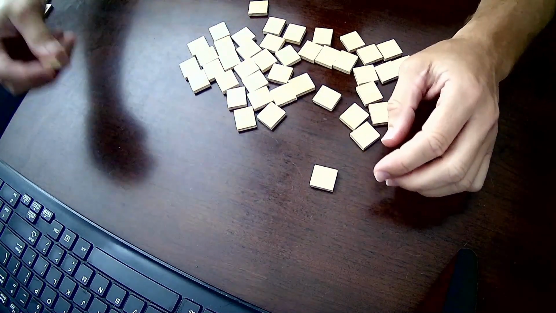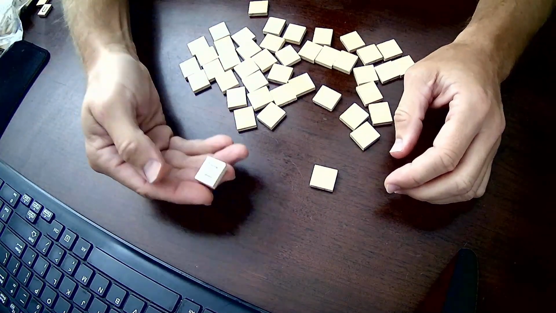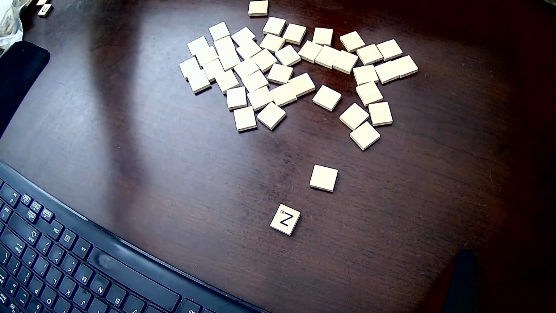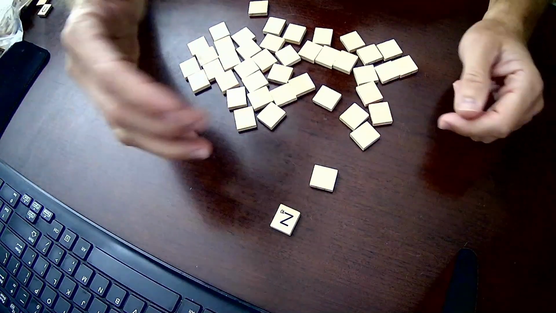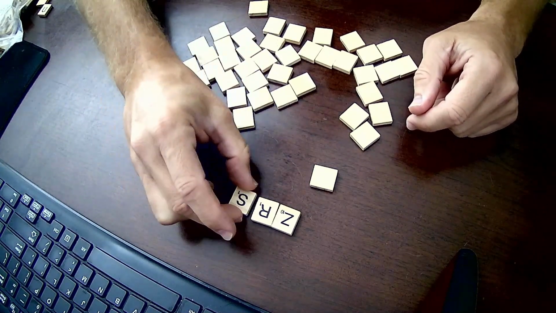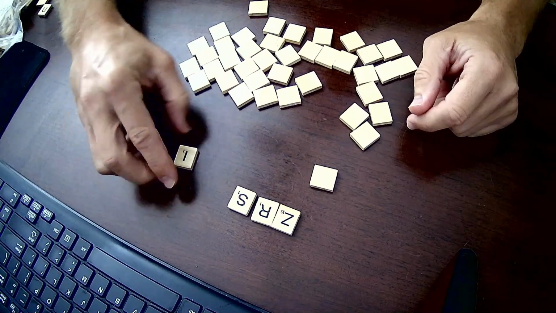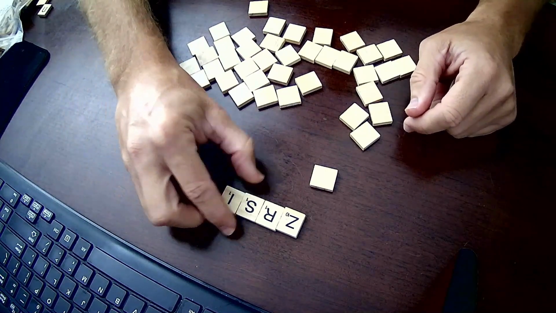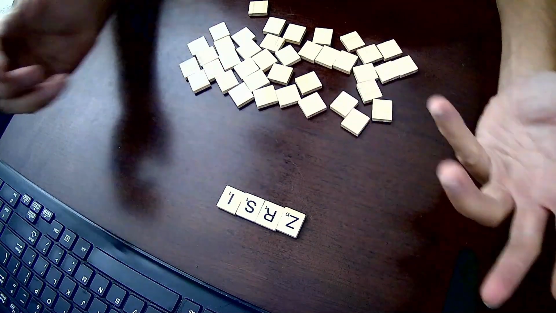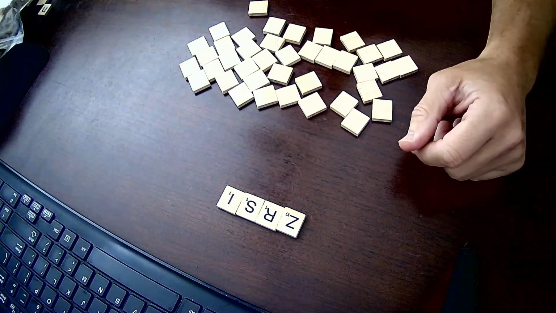First one, that's a Z. That flipped over. I didn't mean to flip that over. Z's are going to be tough, but let's start out with it. Okay, let's look. Maybe my finger's stuck on that for a reason. Z, R, S, I. I can pretty much guarantee you we're going to be trading Zillow with Z, but let's go and see if we can find something.